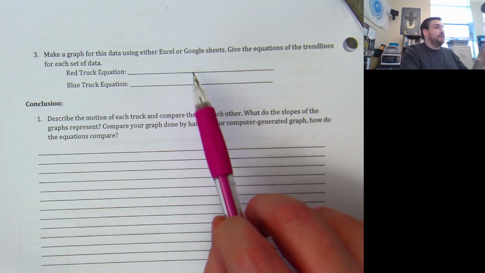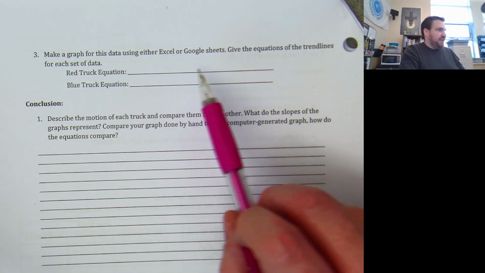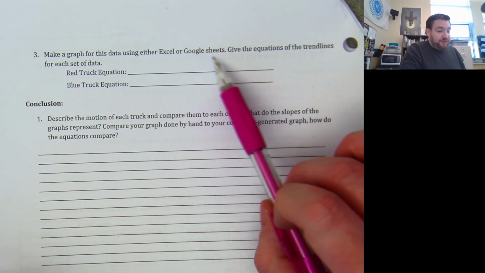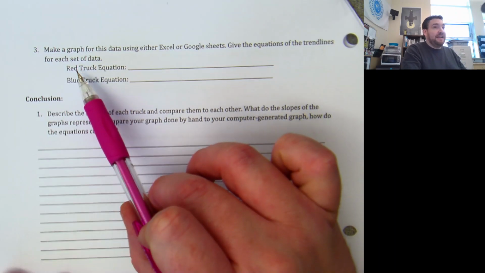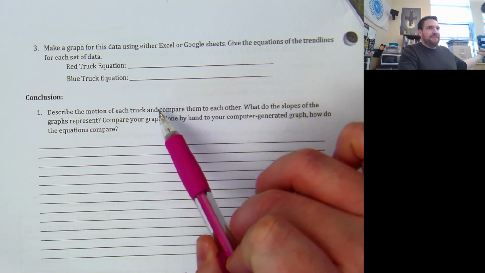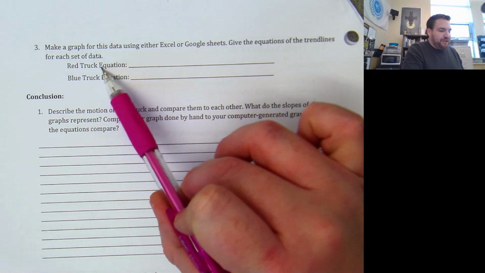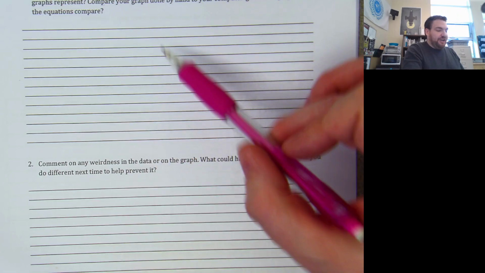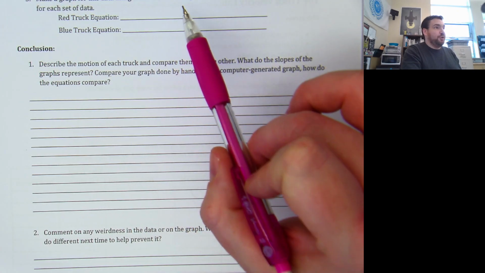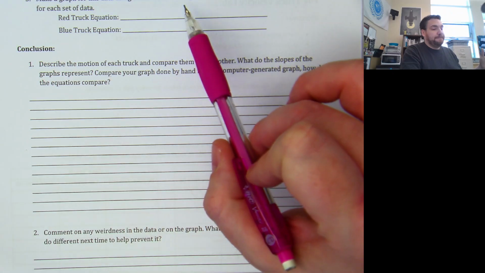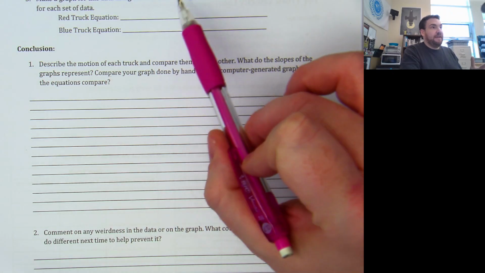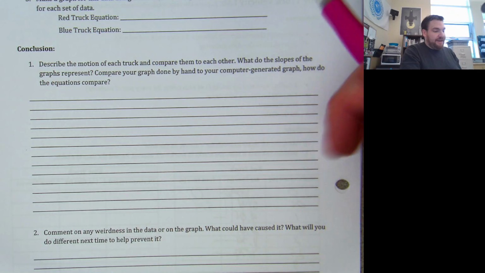I made this before Desmos was a thing. You could use Desmos if you like. Give the equations of the trend lines, like we did in that lab assignment from about 2 weeks ago, for the red truck and for the blue truck, and then you're going to compare the motions of the two. I want you to print off this computer-generated graph and include it as part of your lab handout.